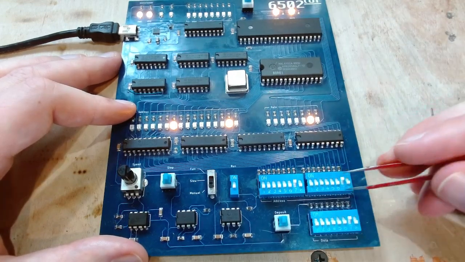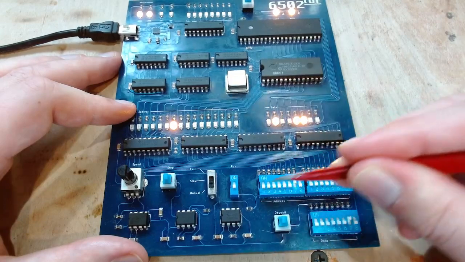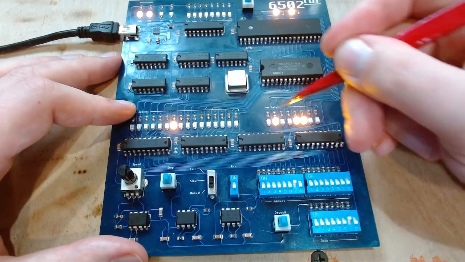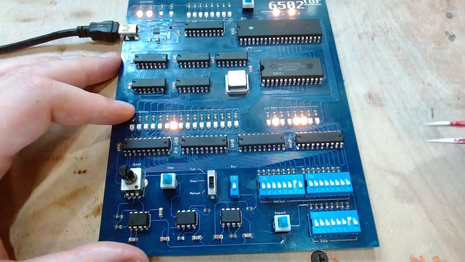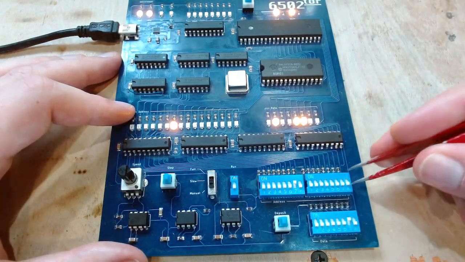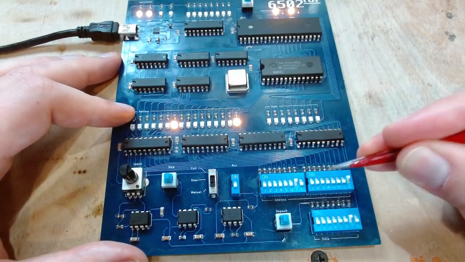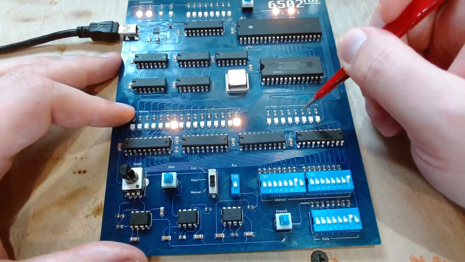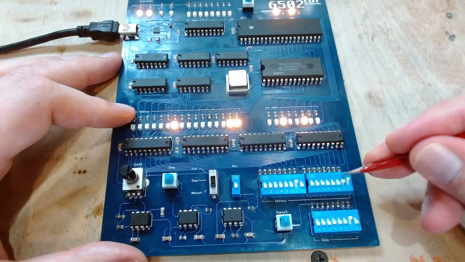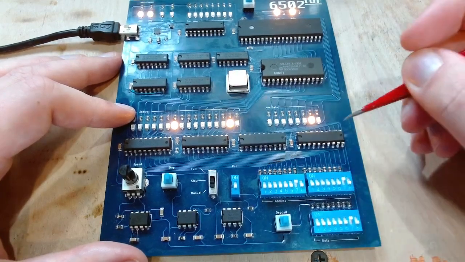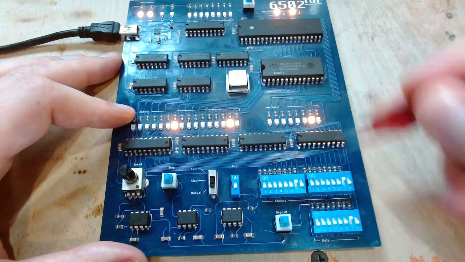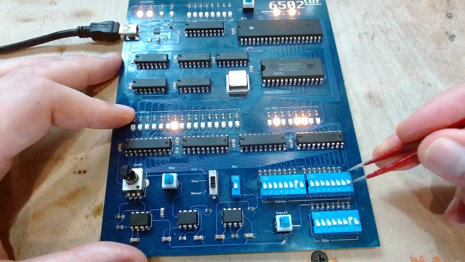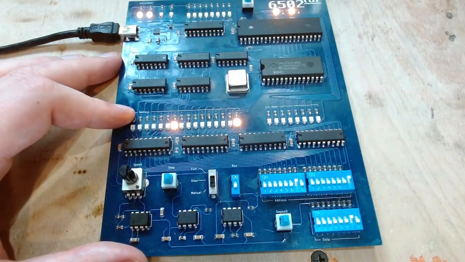So let's review our contents of memory. At 0200, we have 4C, the jump absolute command. Then at 0201, we have a 0. And at 0202, we have a 2, which again will be assembled as 0200 when the CPU reads it as a full 16-bit value.